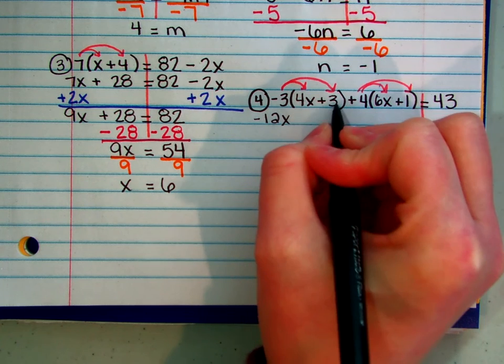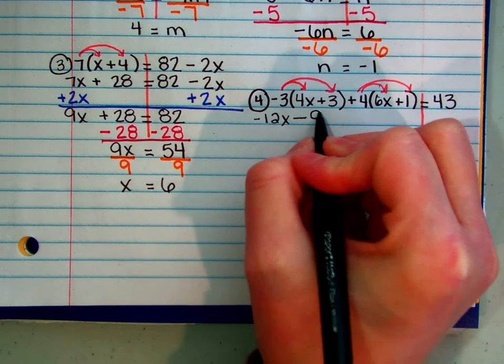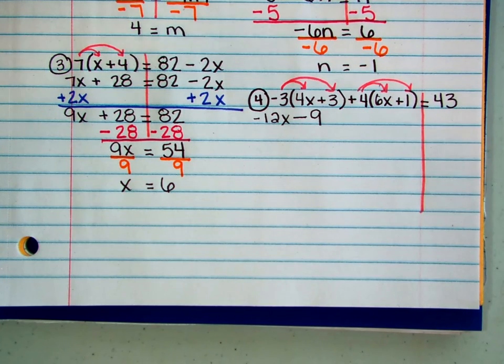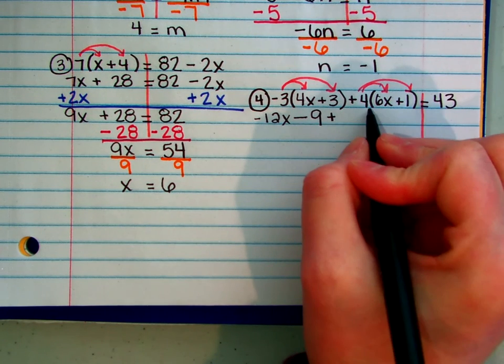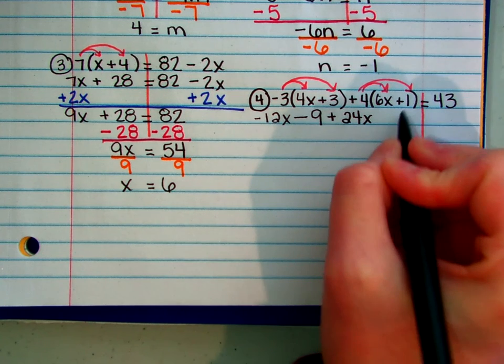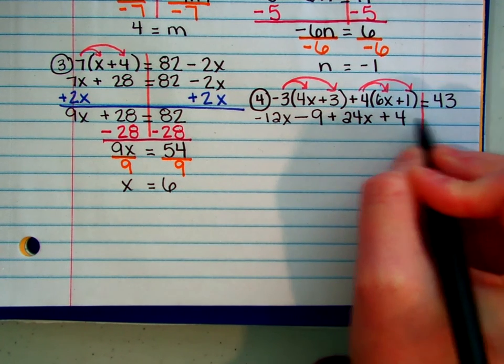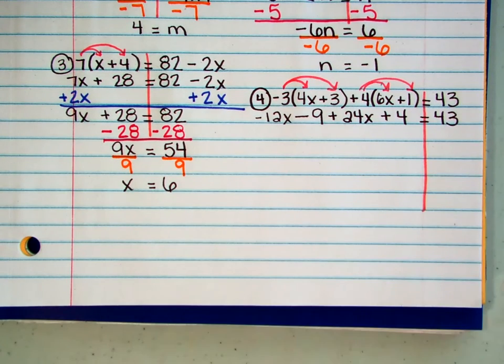The product of -3 and +3, watch how I write this, is -9. I just put -9. That's the same thing as plus -9. Now I'm going to bring down our plus sign. The product of 4 and 6x is 24x. The product of 4 and 1 is indeed 4. Equals 43.